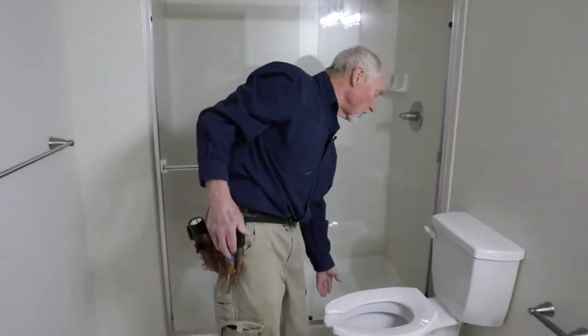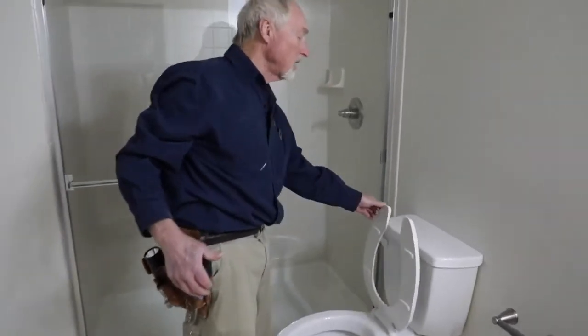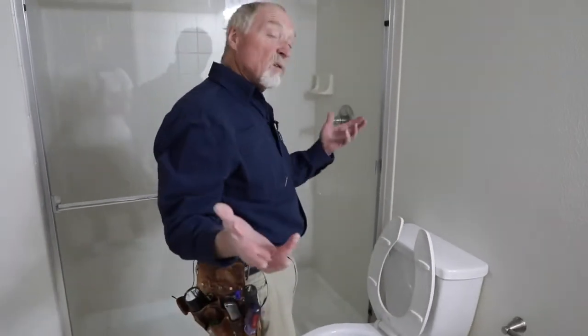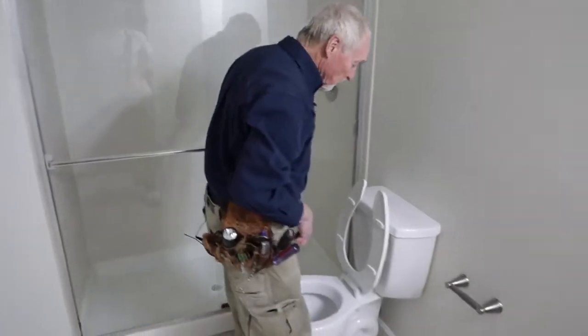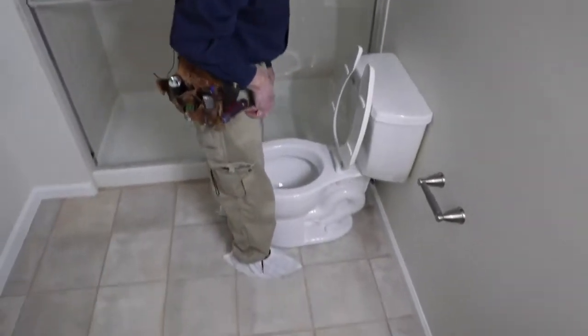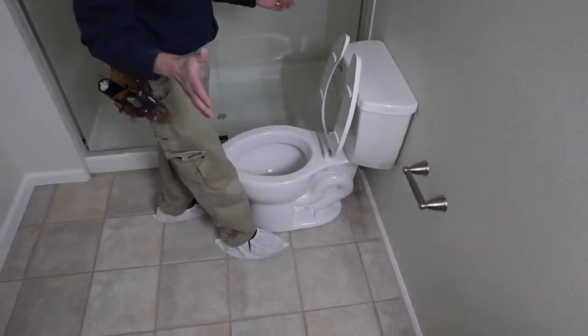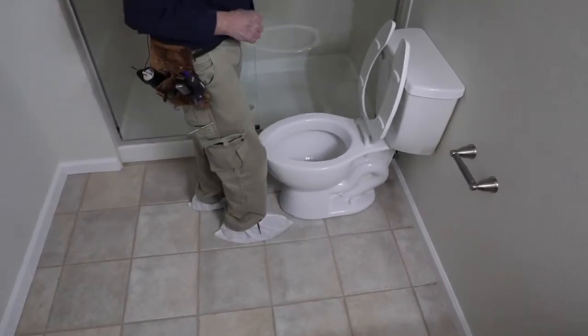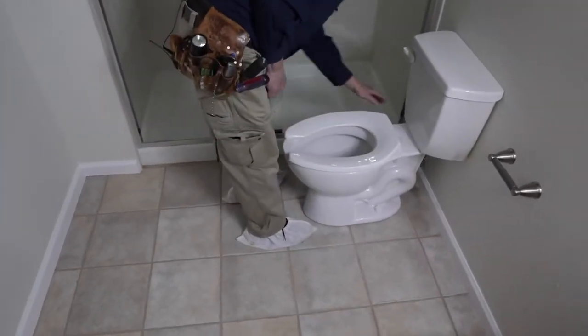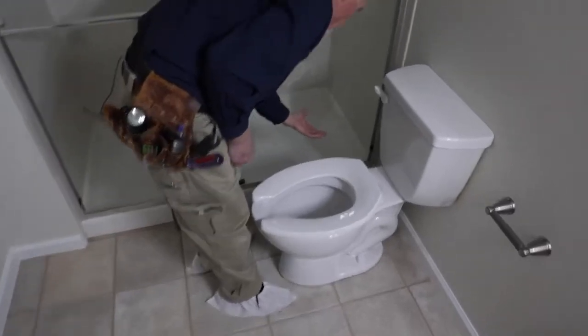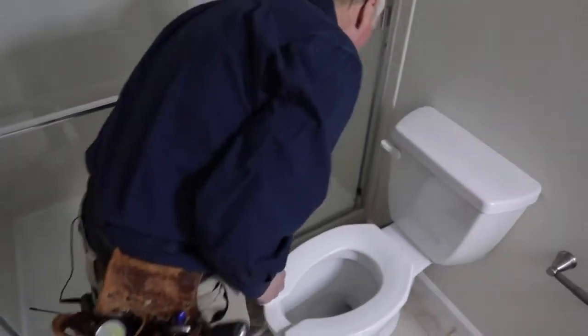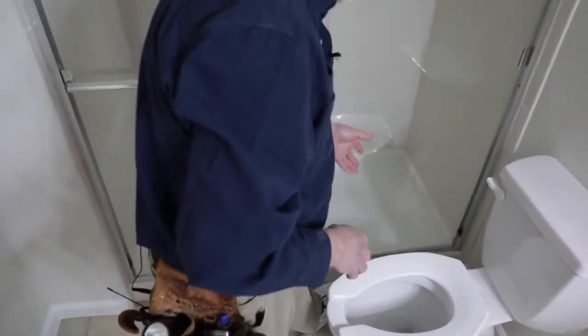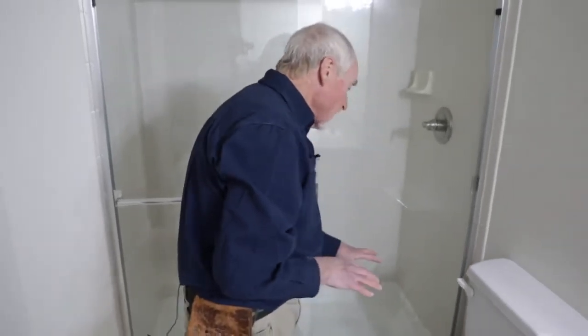And another little trick for checking to see if the toilet is tight to the floor, because you don't want to use your hands on it: just put it between your legs and rock back and forth and see if it moves. If it doesn't, and this one didn't, good. Have our water valve coming in here. Looks fine. We don't normally operate that valve at all, so that looks good.